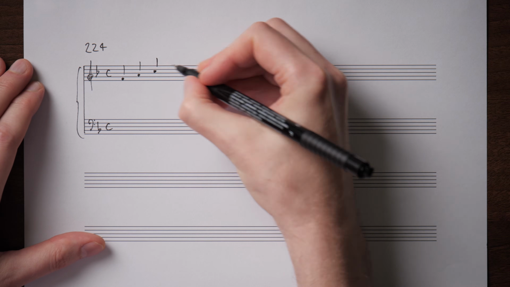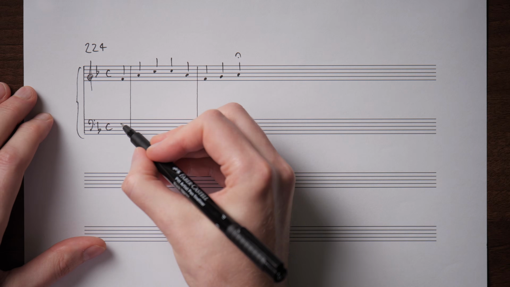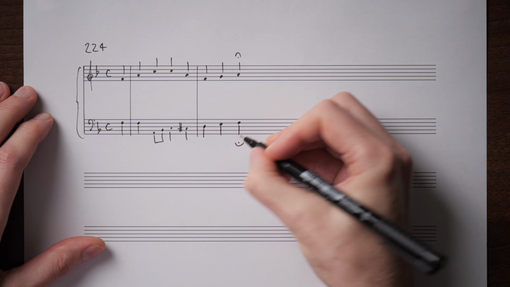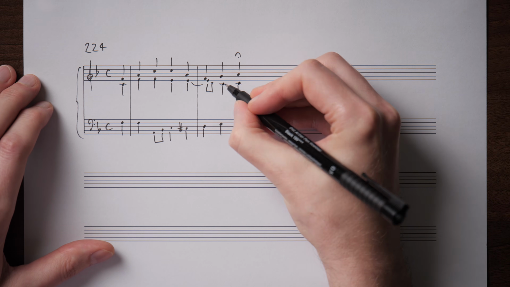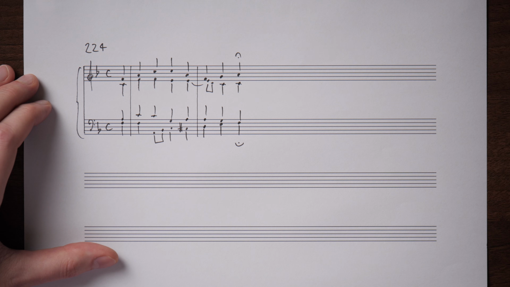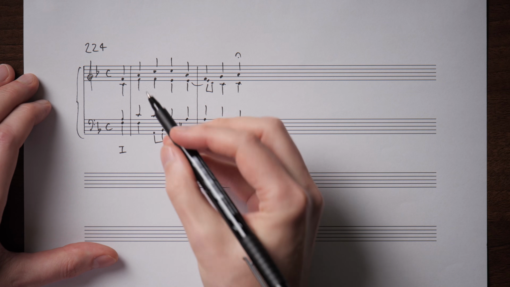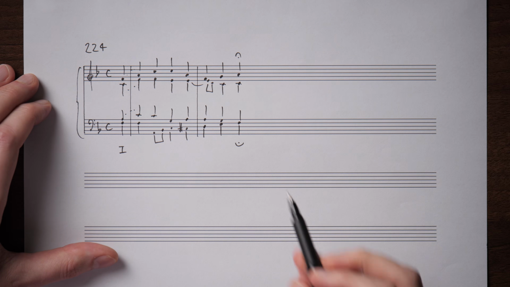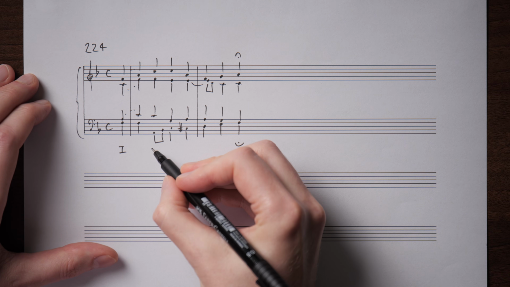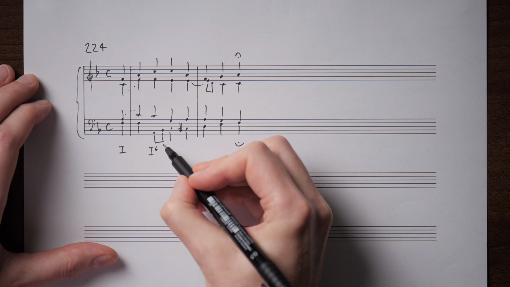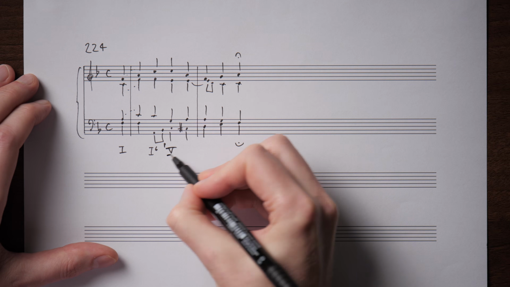Chorale 224 is in F major, and it starts like this. Chord 1, chord 1 again, with characteristic leaps up, chord 1, first inversion, passing note, chord 5.